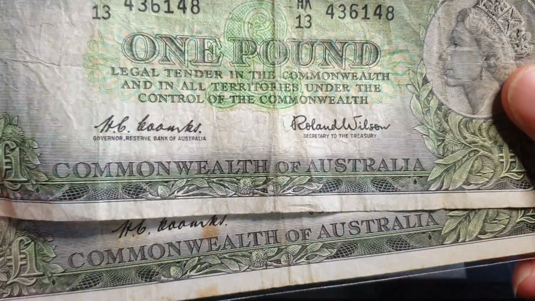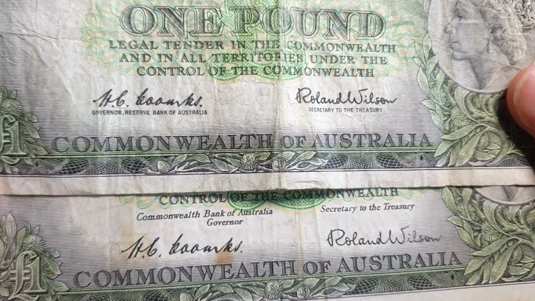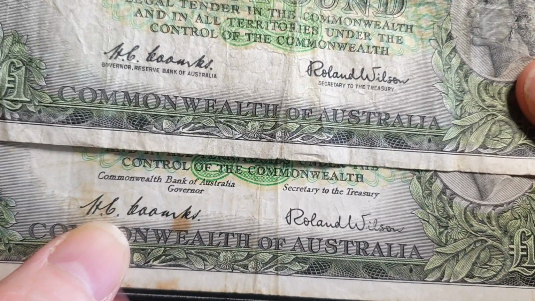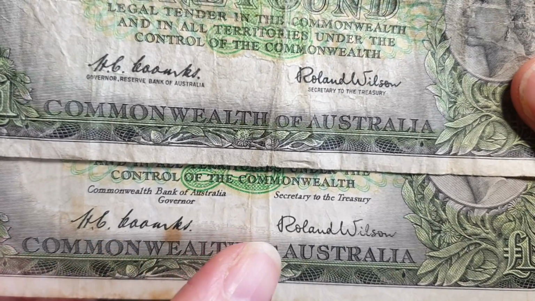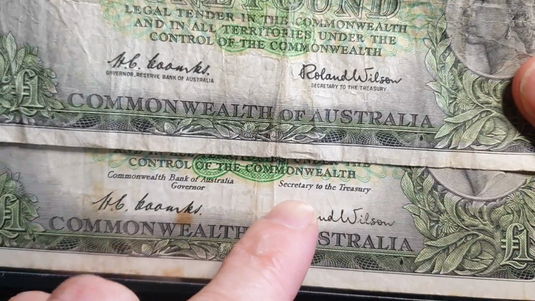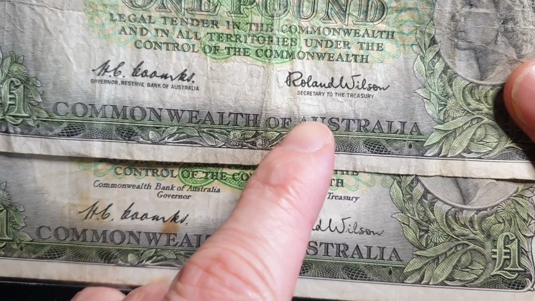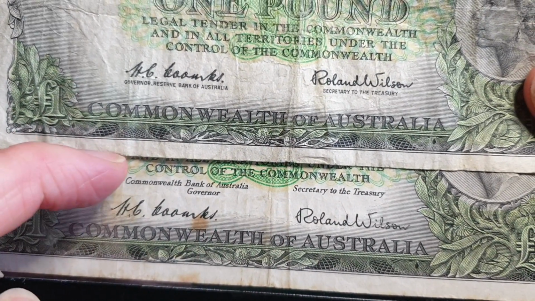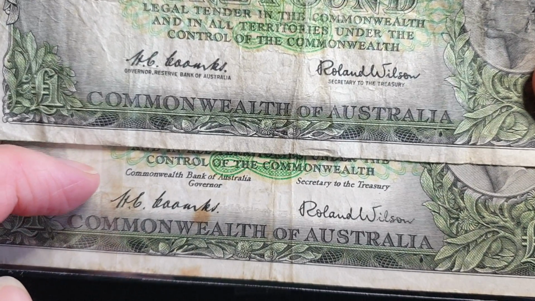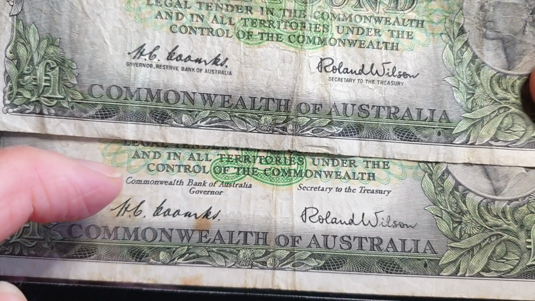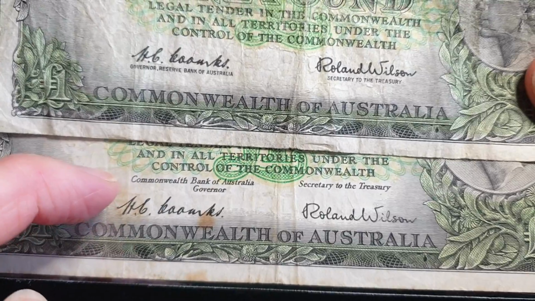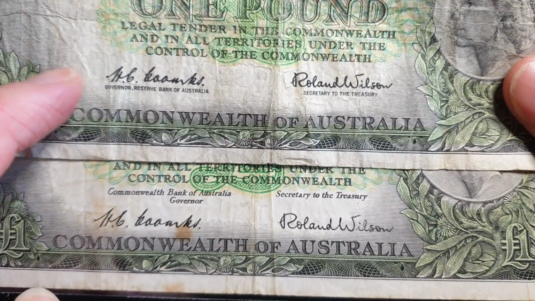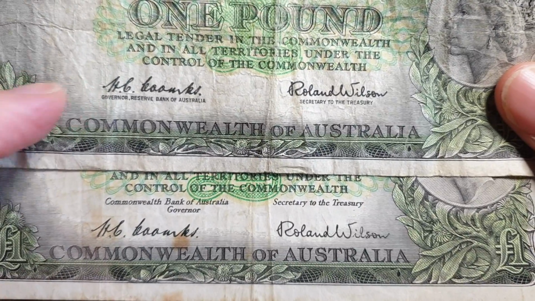There are some varieties that you find with these banknotes. The first one is with the signature: H.C. Coombs and Wilson. Wilson has Secretary to the Treasury. It's the same, but the difference here is that the name of the position they held is above for the earlier banknotes, between 53 and 60, and between 60 and 61 and 65 they're underneath the banknotes.